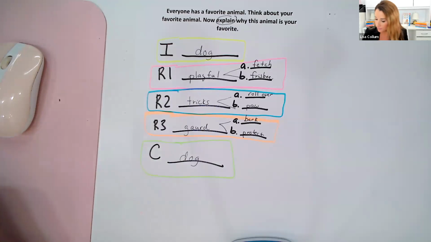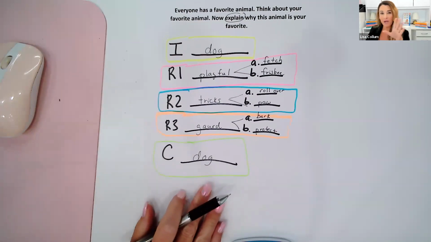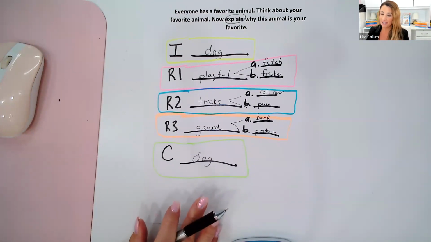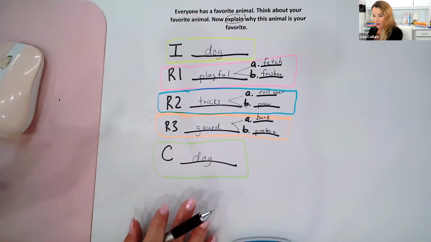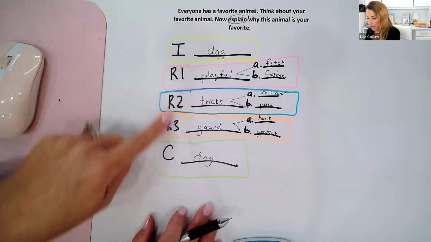Okay, now I want to show you. Remember I told you I'm going to be working with you for about 6 weeks now. And by the end, you're going to be writing a full essay. And it's going to be so easy. You're going to be like, I did not know writing was this easy. But let me show you how this is your map.